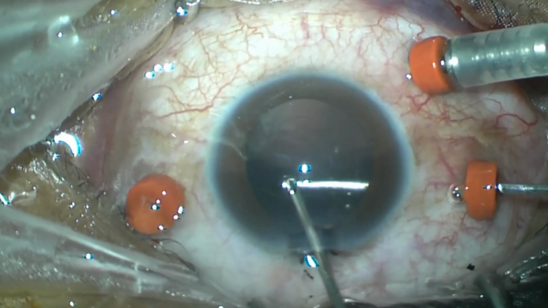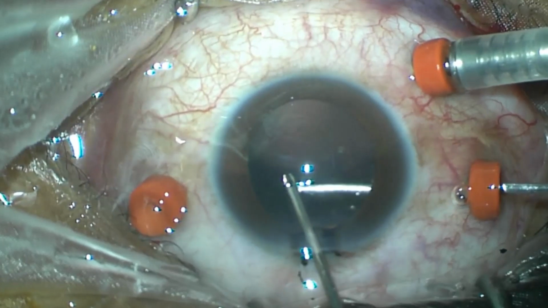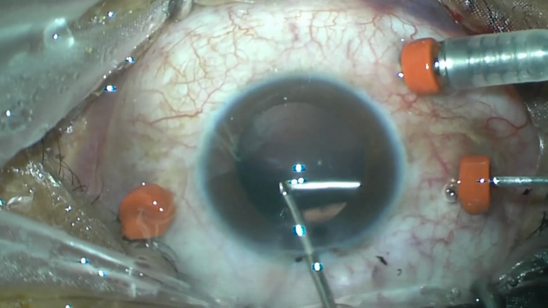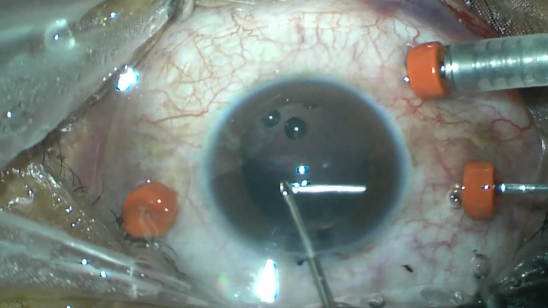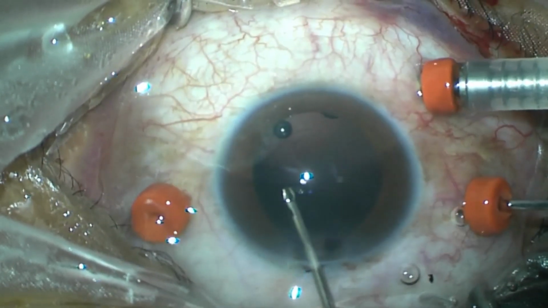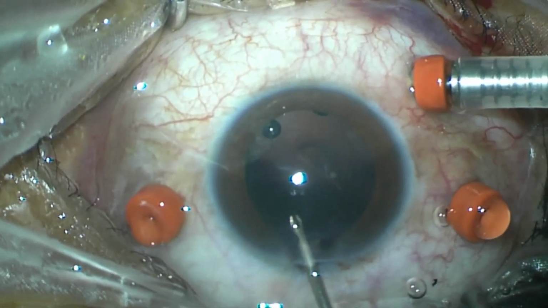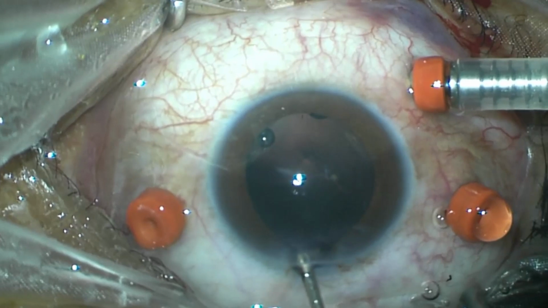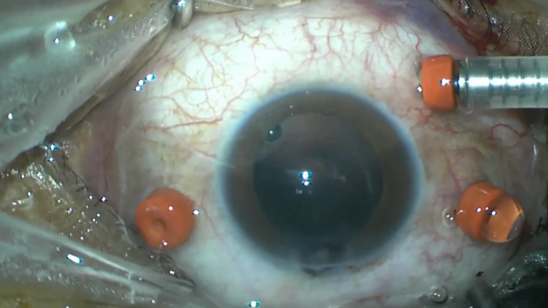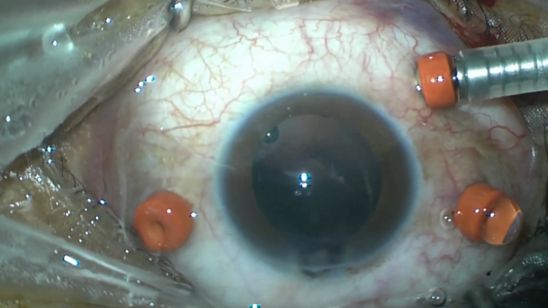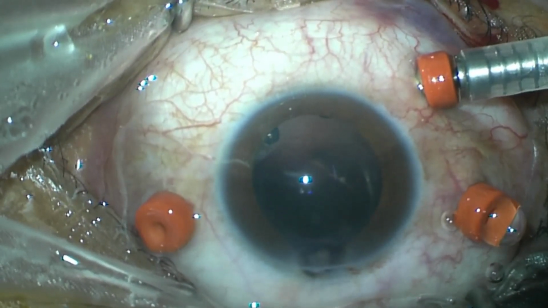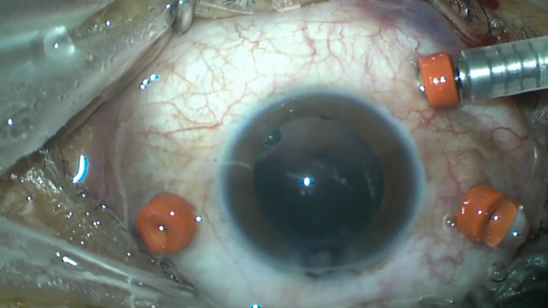Some vitreous fibers which are entangled at this moment can be simply trimmed away using the same cutter which was till now holding the foreign body. We can also clear some vitreous and also some part of the capsule so as to ease the removal of this foreign body through the opening created by the cutter. The foreign body has been pulled out.